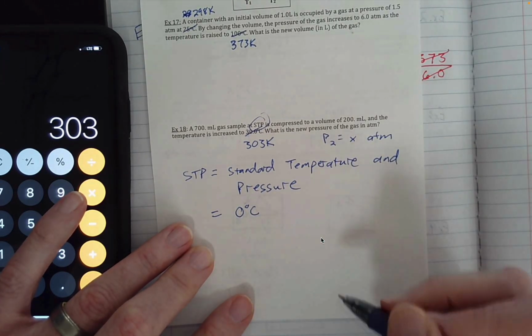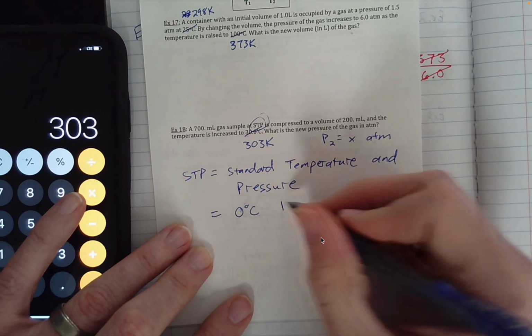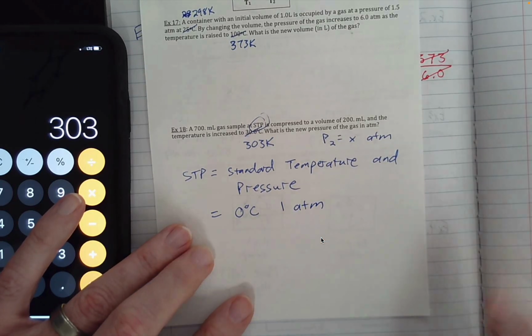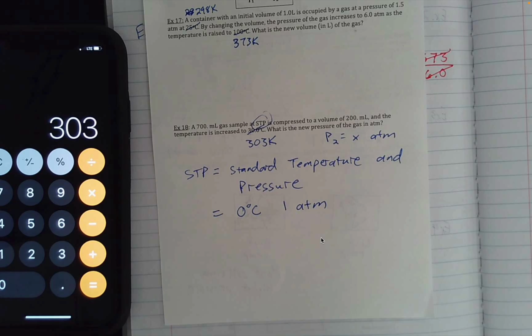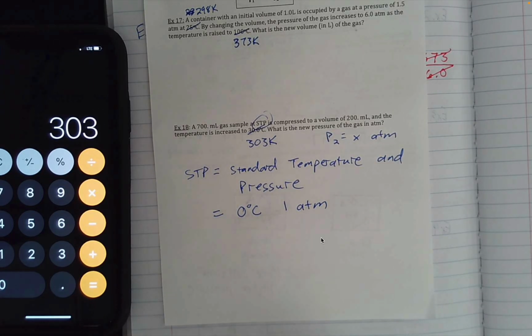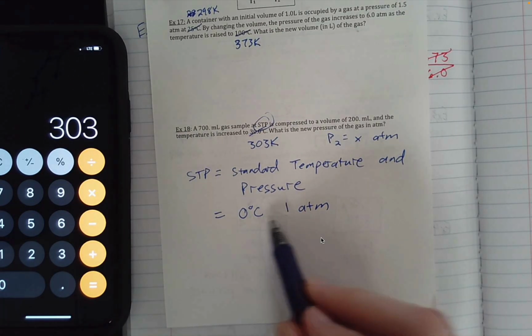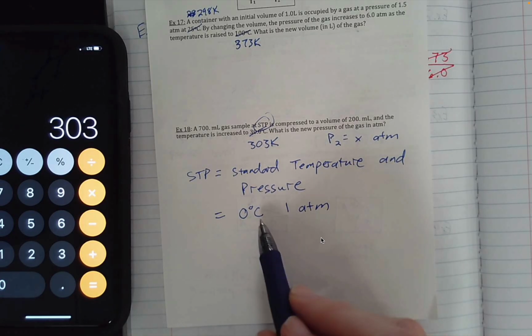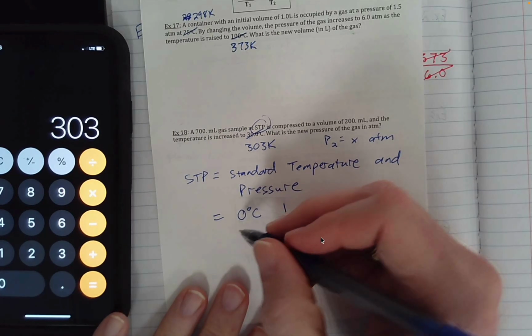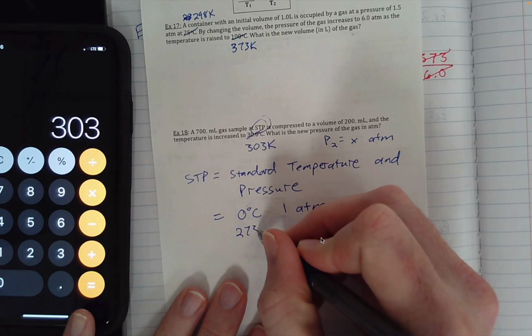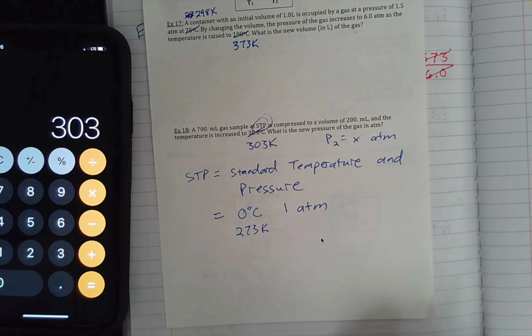And what is standard pressure? That is 1 atmosphere. That's easy. So if it says it's at STP, it's giving you 3 letters, but it means 2 numbers. You could also say it's 273 Kelvin instead of 0 degrees Celsius.